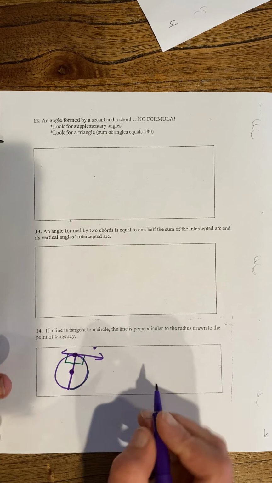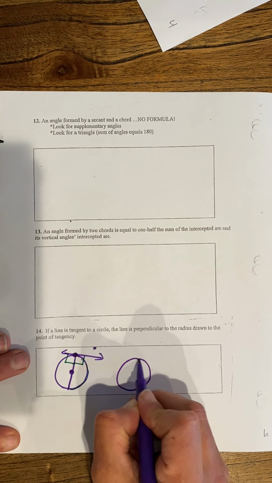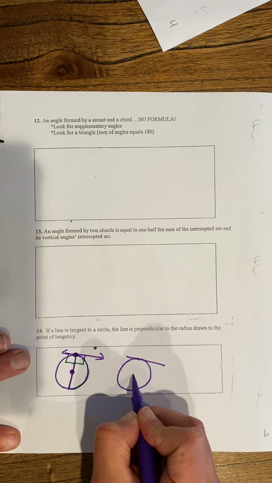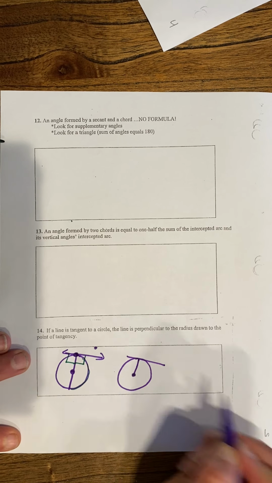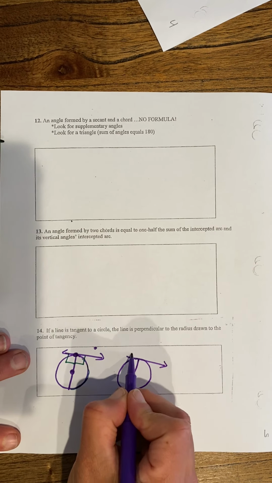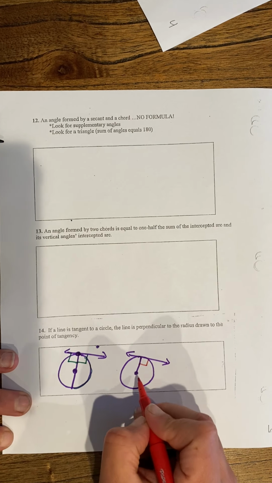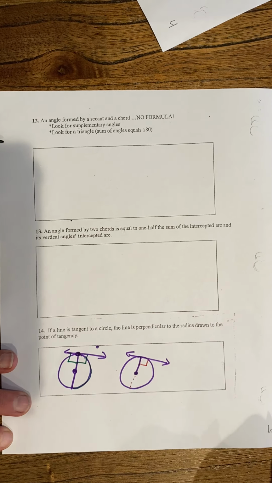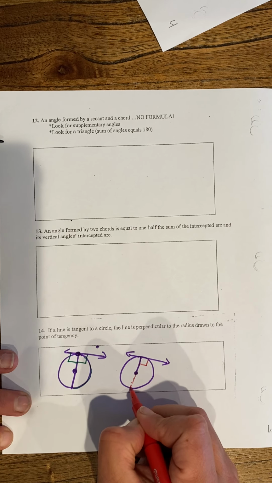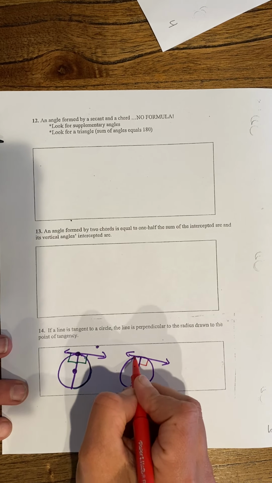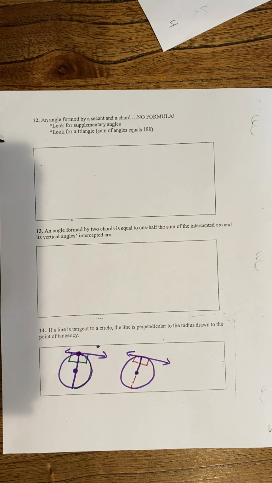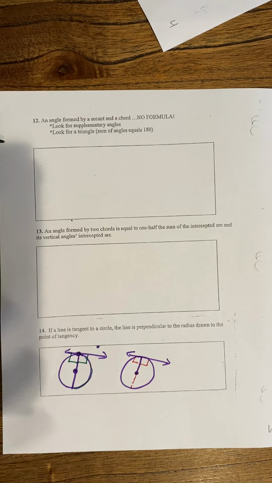What you could do with that one also is, it wouldn't have to be a full diameter. If you only drew it as a radius, it would still have to meet at a right angle. It wouldn't matter, because a radius is just a shortened diameter. So if I were to extend that radius out, it would still have to be 90 on either side. That's just a special case. So you do get a 90-degree angle there.